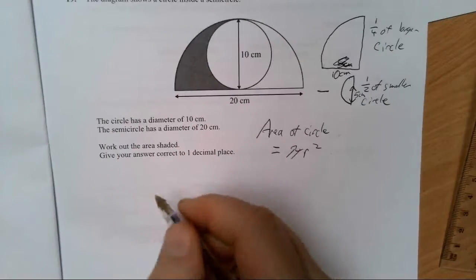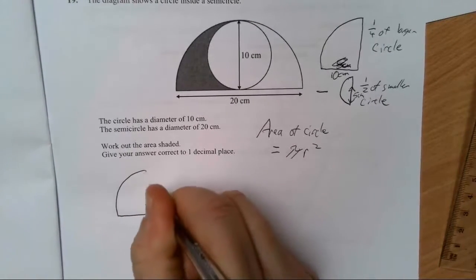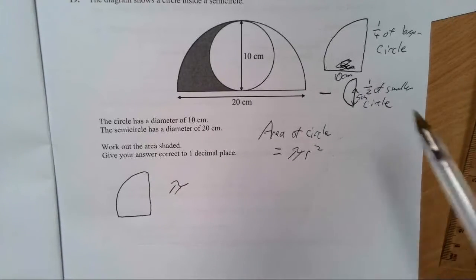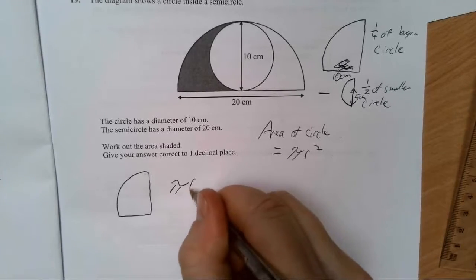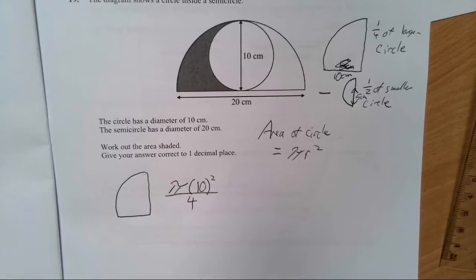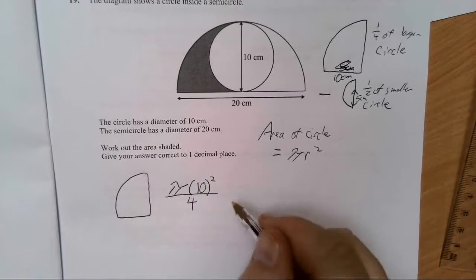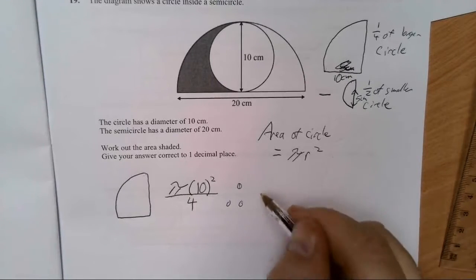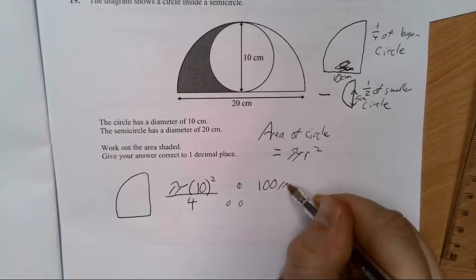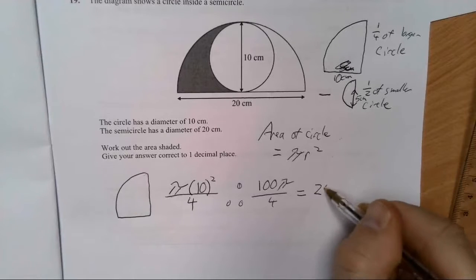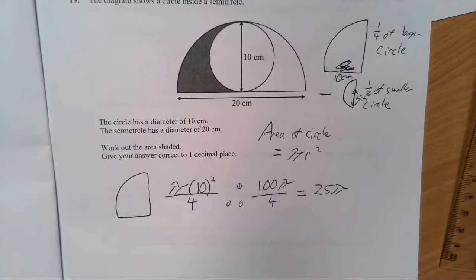So, let's work with this quarter of the larger circle. It's going to be pi times 10 squared, and then I'm going to divide it by 4, because I've got a quarter of the area. It's only a quarter of the circle, so I can divide that by 4. You could just enter that on your calculator, but I'm going to enter this as 100 pi, because I know 10 squared is 100, divided by 4, which is the same as 25 lots of pi. That's my area for the quarter of the larger circle.